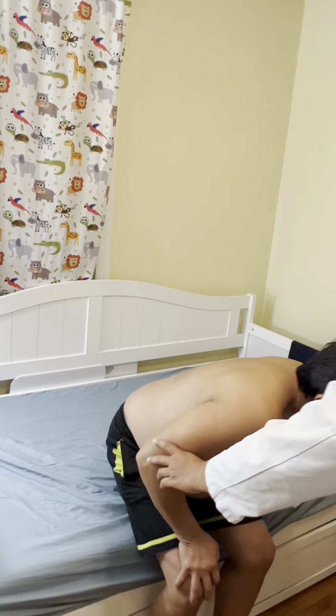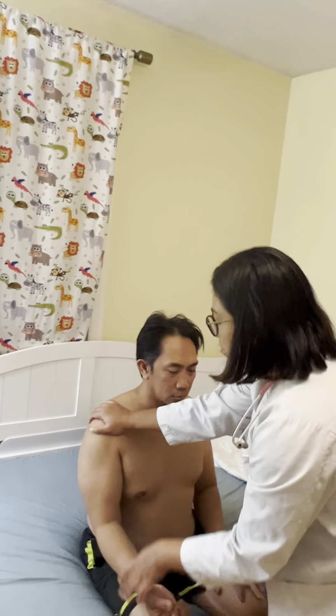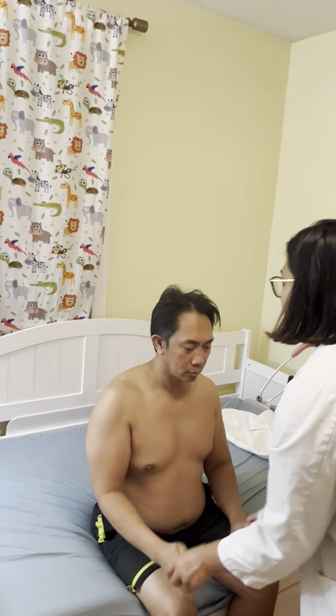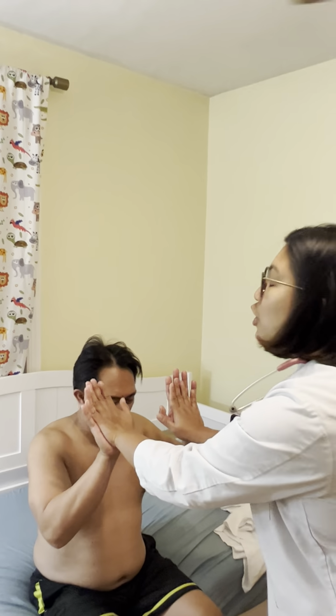Then I will proceed with the strength. So with the strength, I'll do this. Can you please move against the resistance? That's for the biceps. This is for the triceps. Push against me. So the score is 5/5 movement, 5/5 movement against gravity and full resistance.